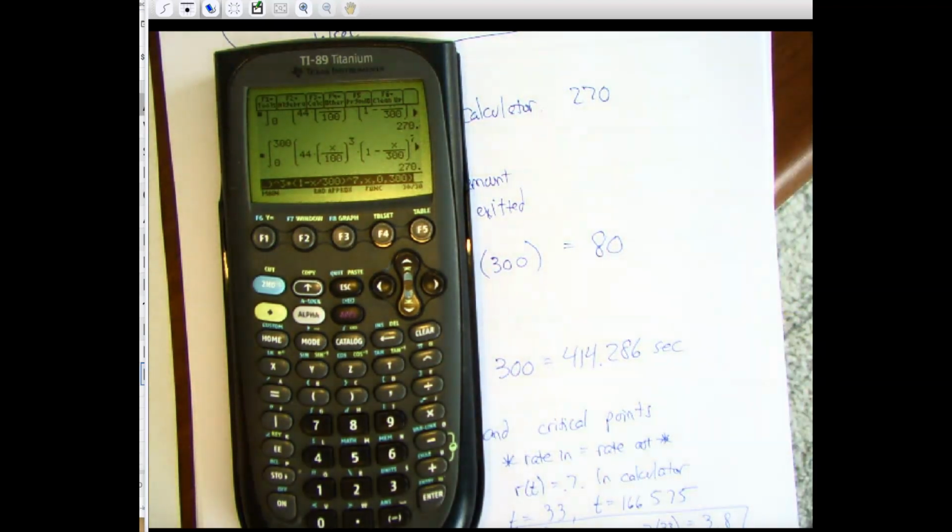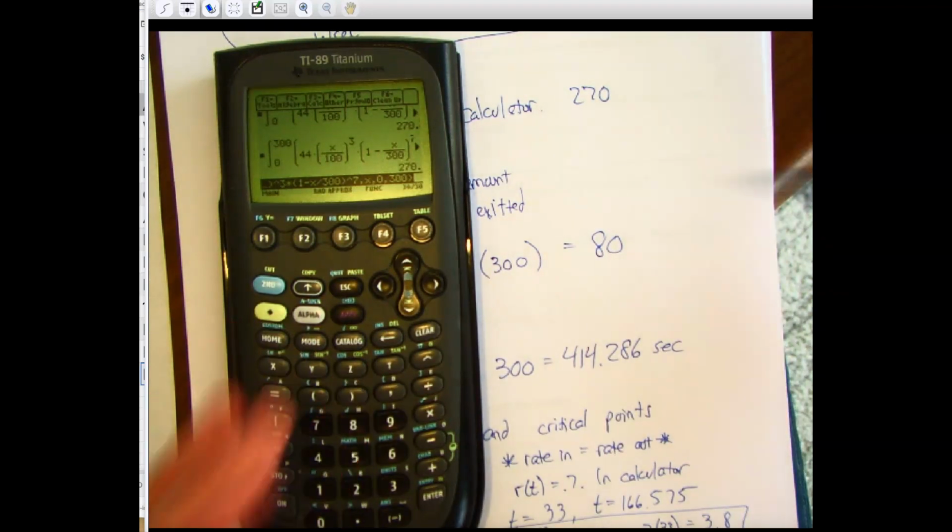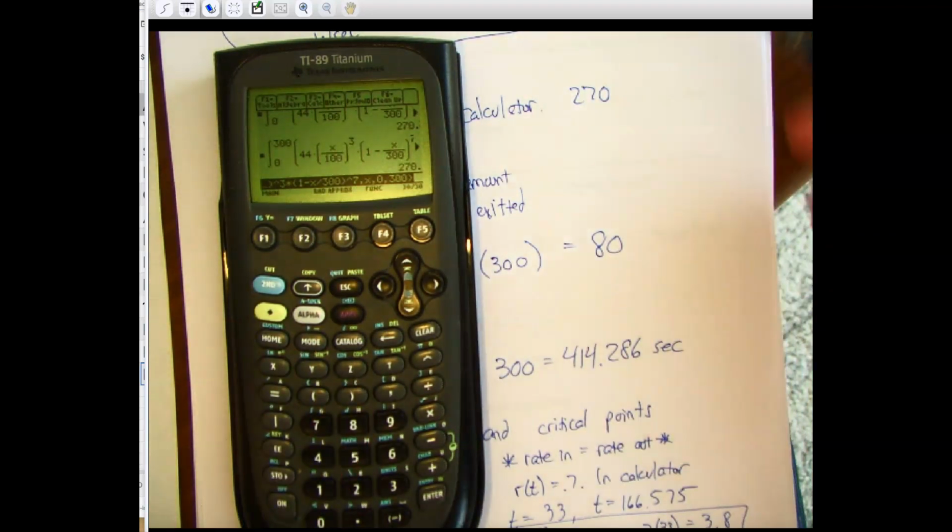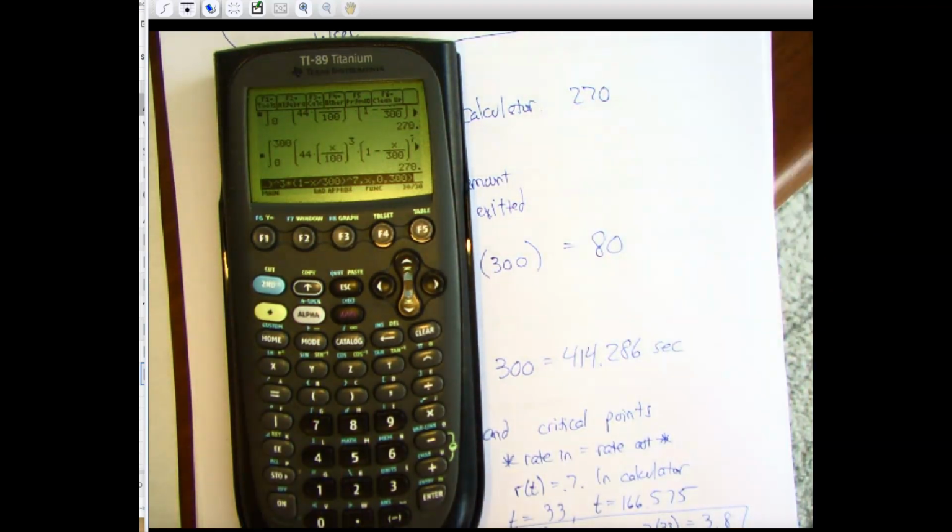So that's 270, and that's your answer. There are 270 people that got into the line in the first 300 seconds.